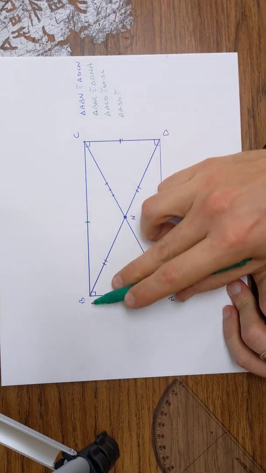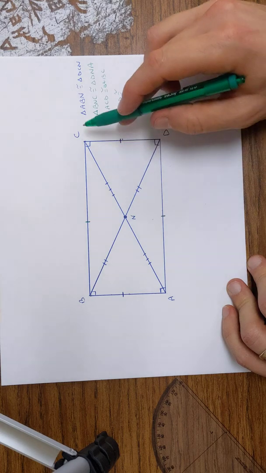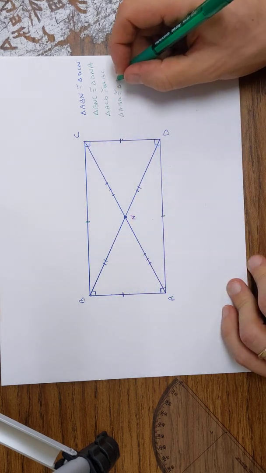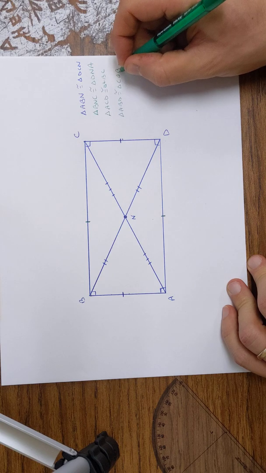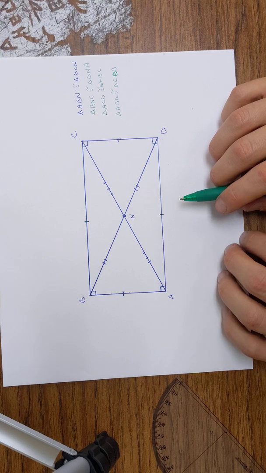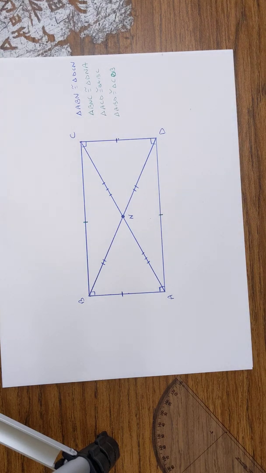All right, and similarly, this big triangle ABD is congruent to this big triangle up here. All right, I did ABD, so I'm looking at CDB. This one here. All right, I think that's all the pairs of triangles that we've got.